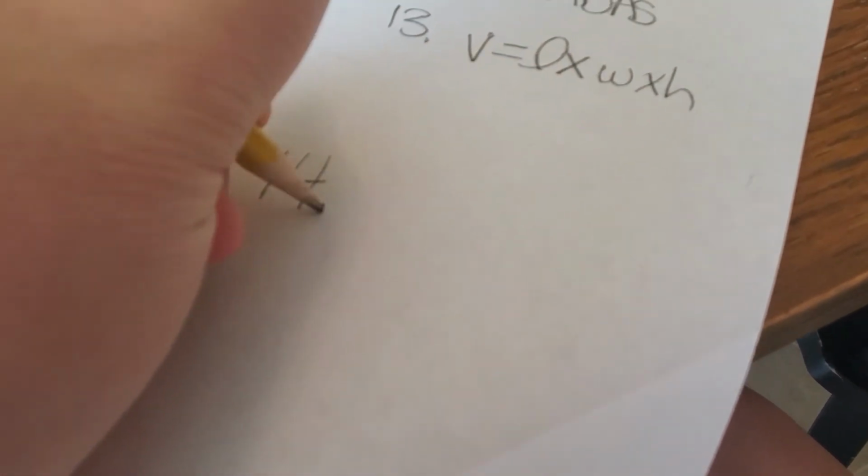14, that is, you need to do the butterfly. So 6 over 9 equals 10 over W. Remember, you're going to set up that proportion like that and solve, okay?